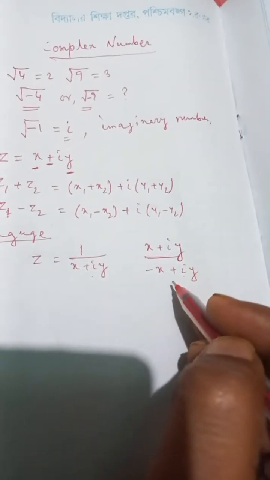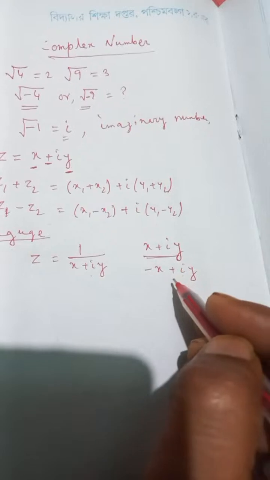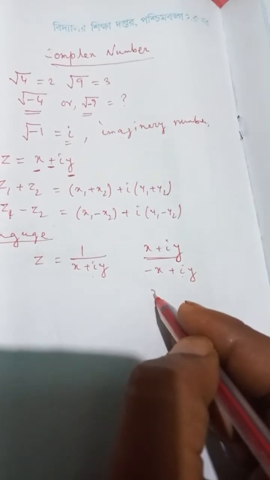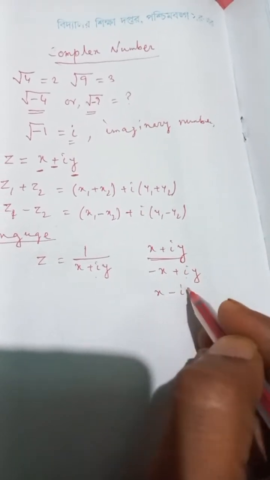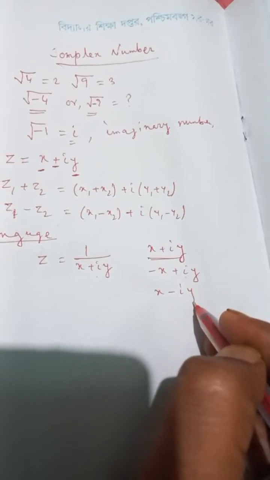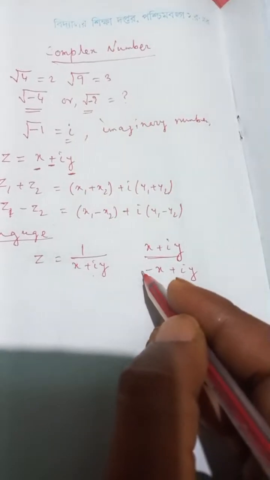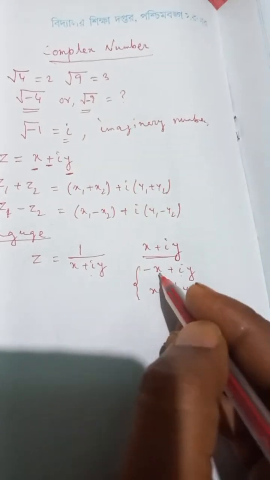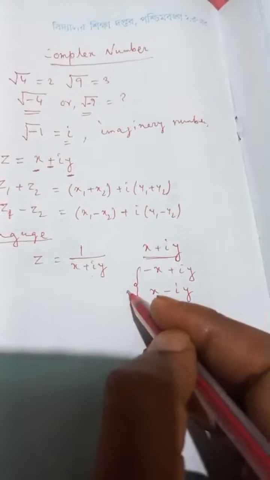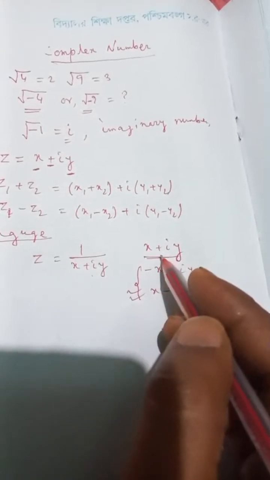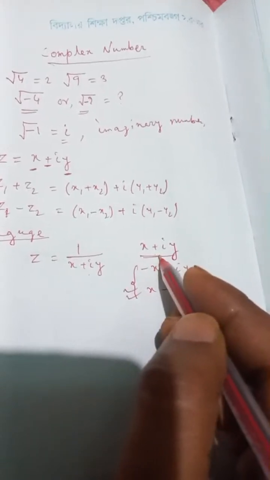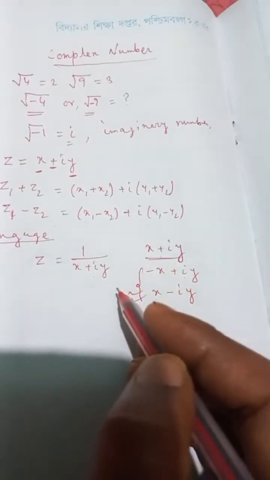So of these two numbers, each is called the conjugate of the other.